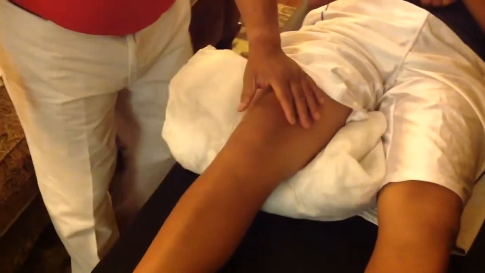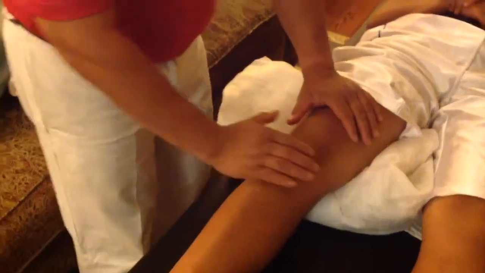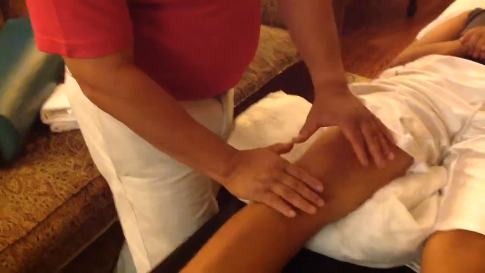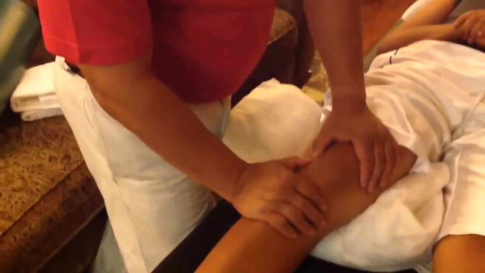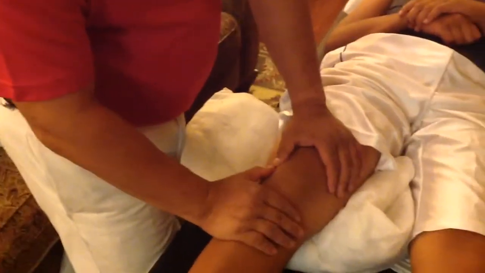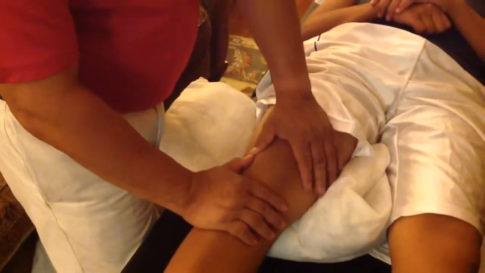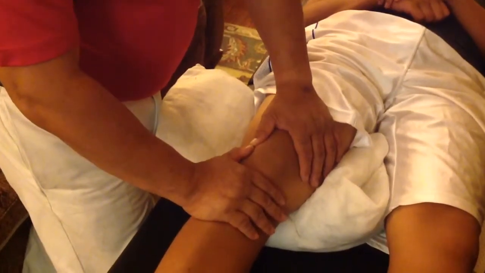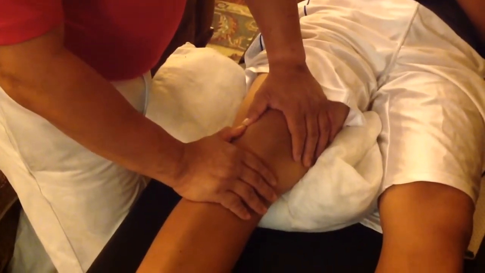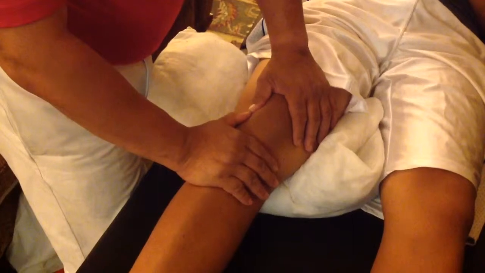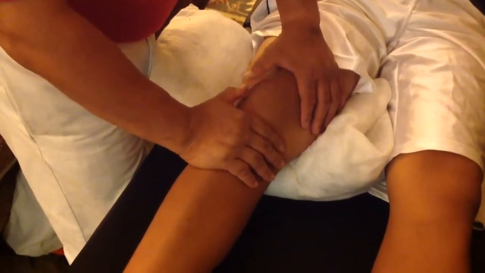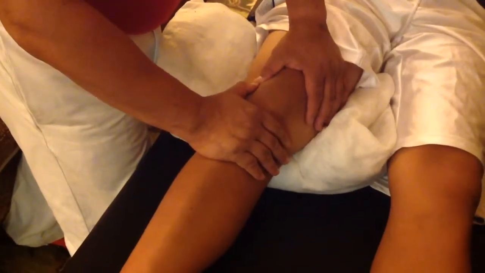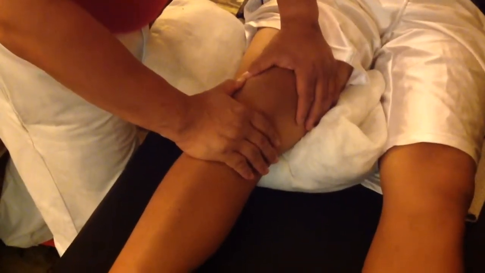Okay, now for the medial glide, I'm just going to use my thumb and assess it to the limitation. Okay, and there, and I'm going to grade it from here. Grade 1. I'm just using my thumb to apply this motion. Grade 2, larger amplitude.